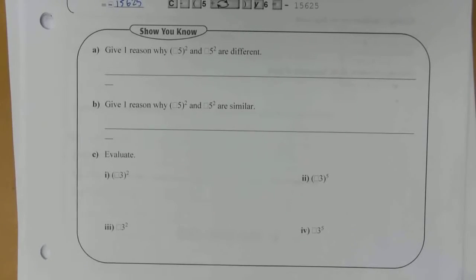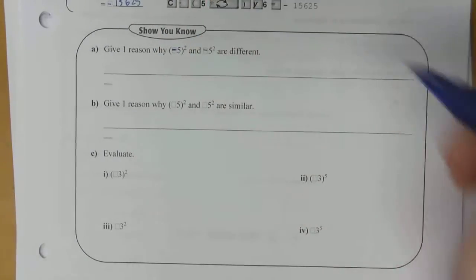Final show you know for section 3.1. Give one reason why (-5)² and -5² are different.